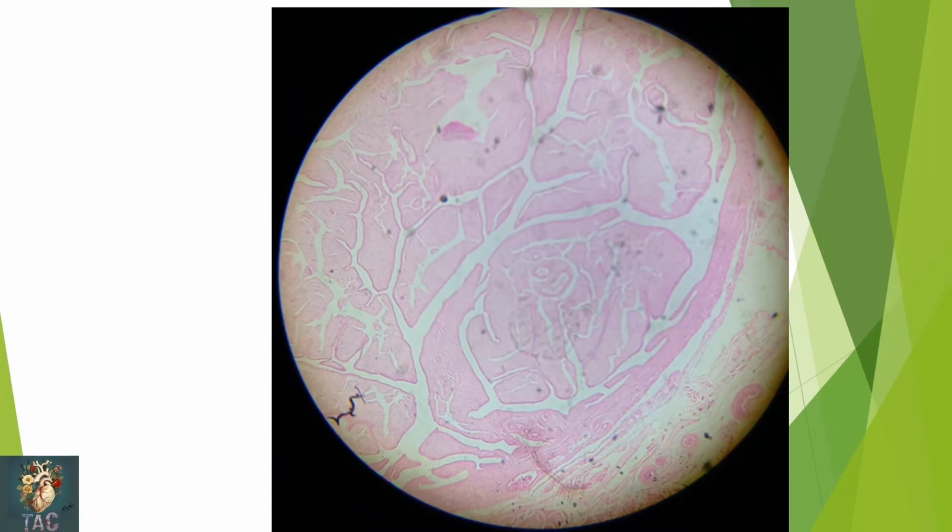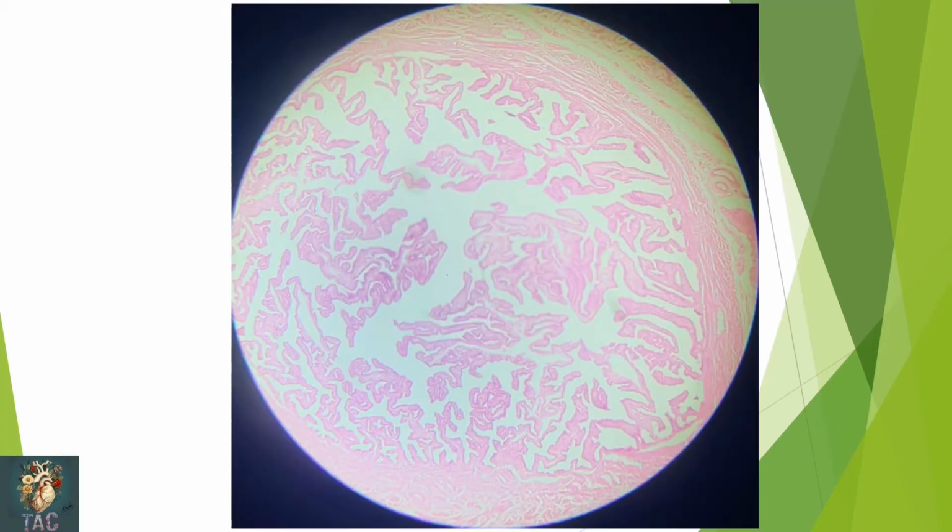So this is again the ampullary part of the uterine tube. Another slide through the ampullary part of the uterine tube. Again you can see the highly folded mucosa surrounded by muscularis and serosa.